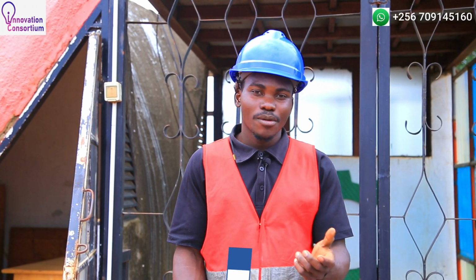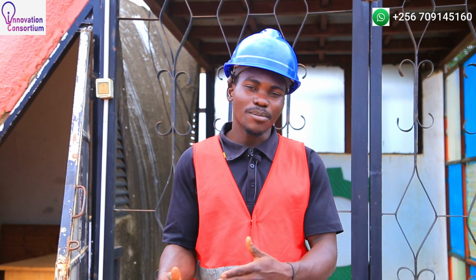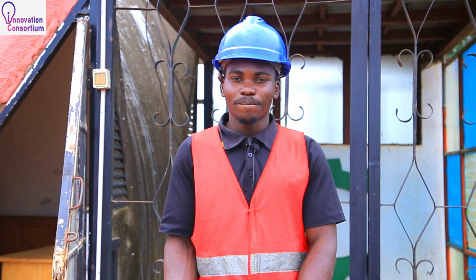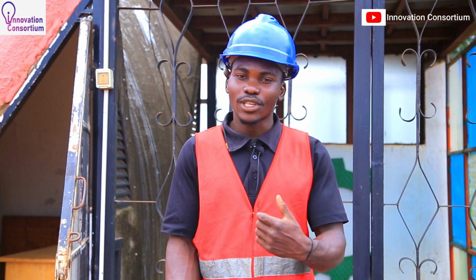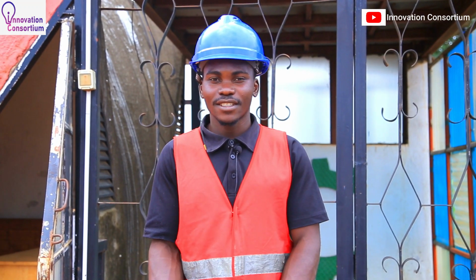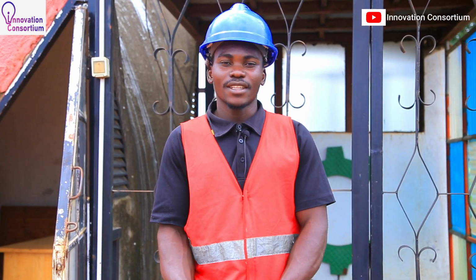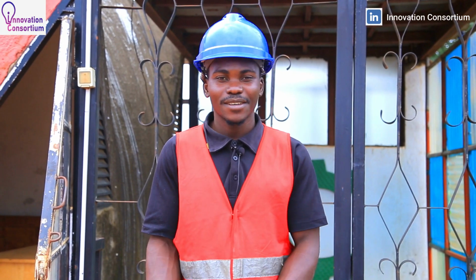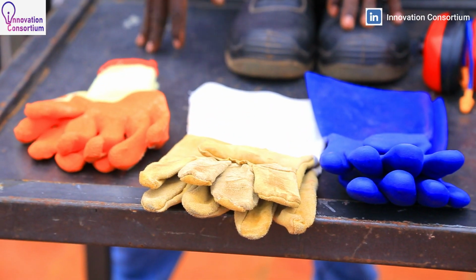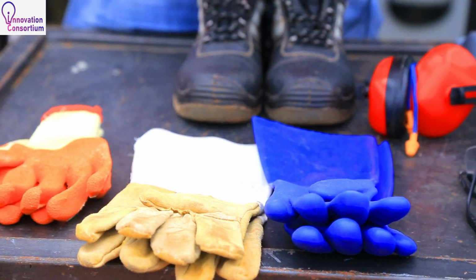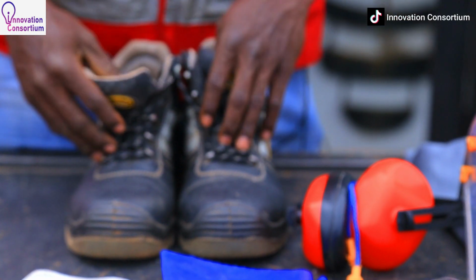There are very many more, but to cut the story short, those are basically the hazards we find in our workplaces. So what are some of the personal protective equipment, PPE, we use to handle the different hazards in the workplaces? I will give examples and show you as well, so you get a clear picture of what PPE is. On my table here, I have different types of PPE, and I'll be taking you through all these examples of PPE we use.